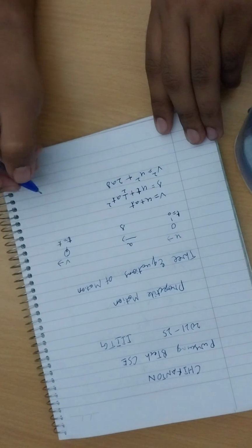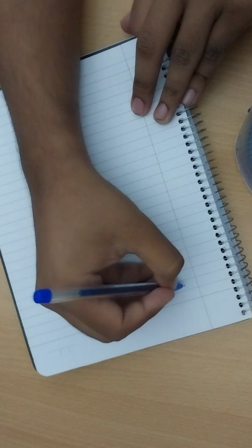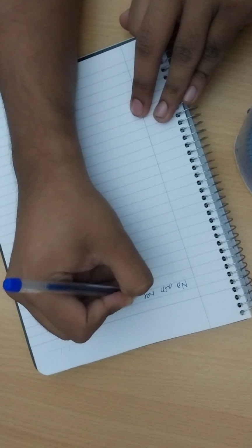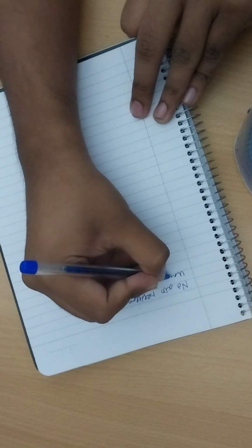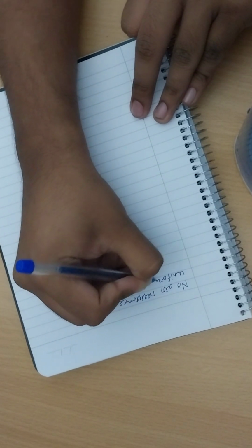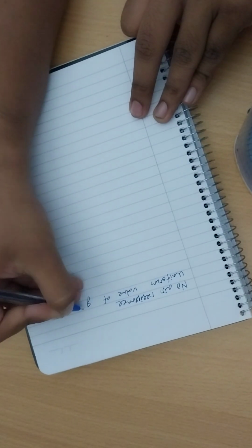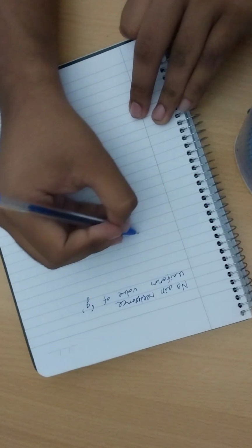Now, with these three equations in mind, we shall study the motion of a projectile. Again, we are going to assume there is no air resistance, and we are going to assume a uniform value of the acceleration due to gravity g throughout the surface that we will be studying.